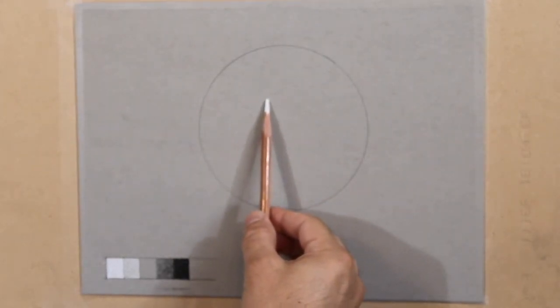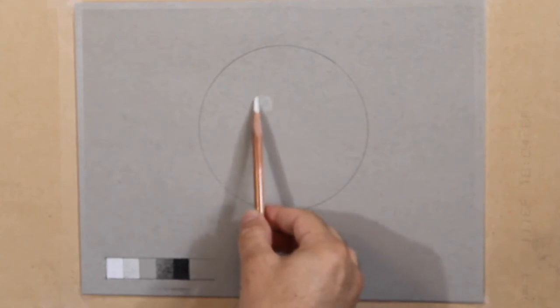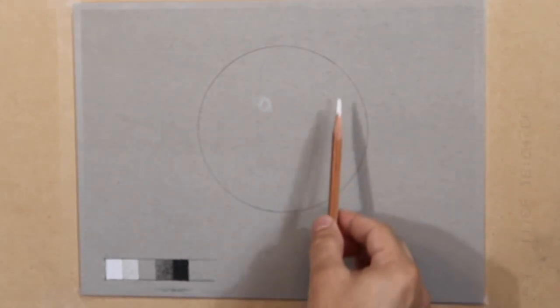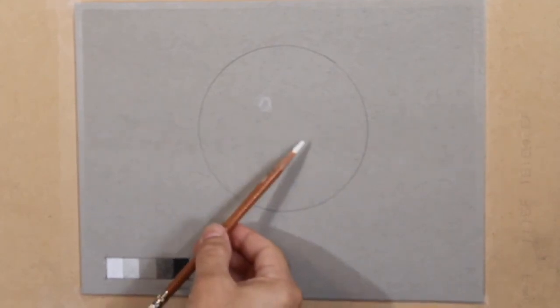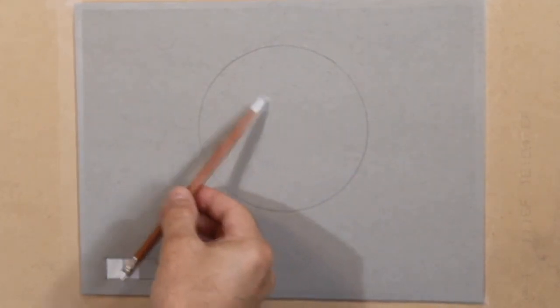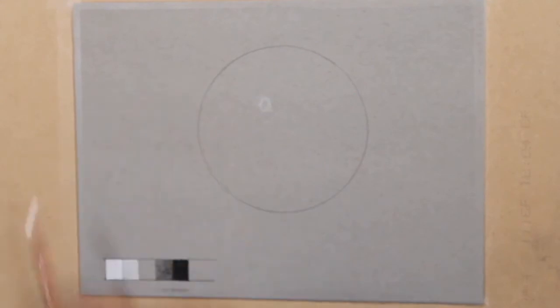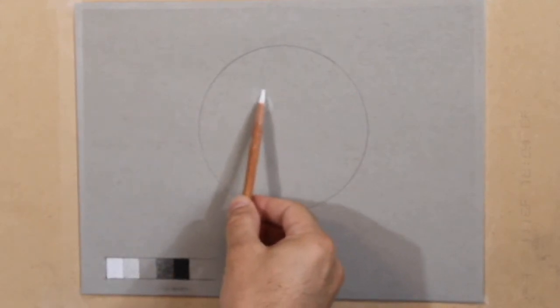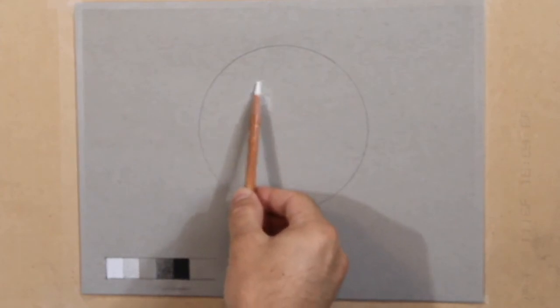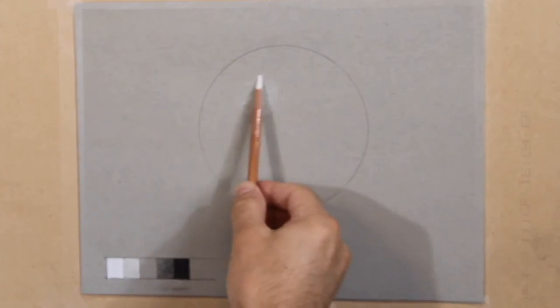Start by placing the highlight about 1/3 away from the edge of the sphere. The core shadow is going to be on the opposite side, also about 1/3 away from the edge. Start in the middle with hard pressure to create the highlight, and as you move outward, use softer pressure to create a gradation.